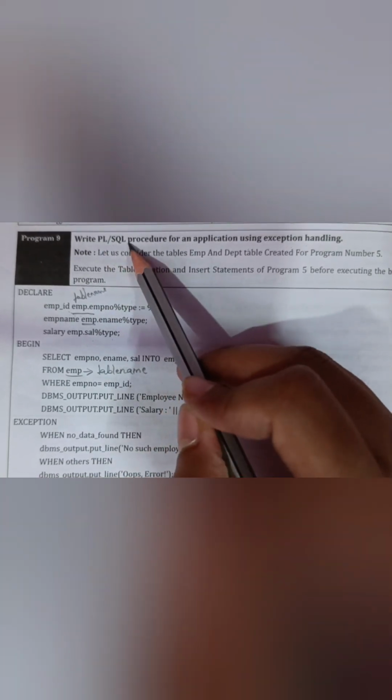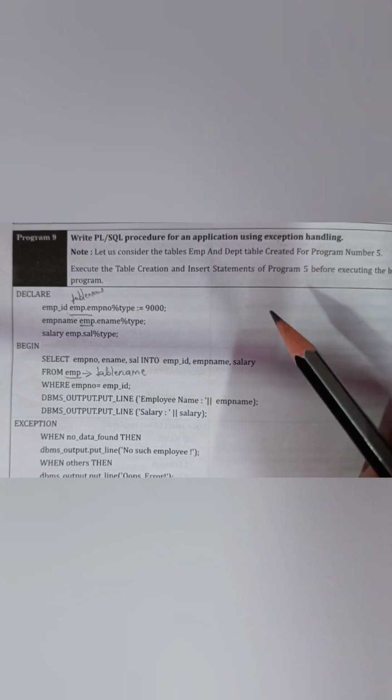Okay guys, so here we had to write a PLSQL program or procedure for an application using exception handling. So what is exception handling? Already I have said, right? Very simple. First of all, what is an exception? Exception means error, and exception handling means all about handling errors.